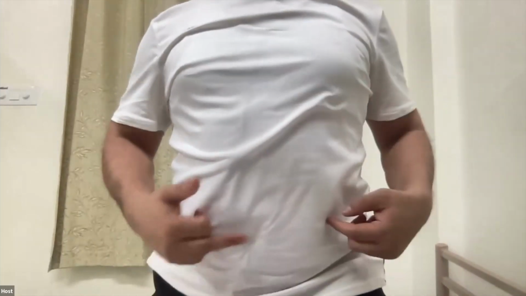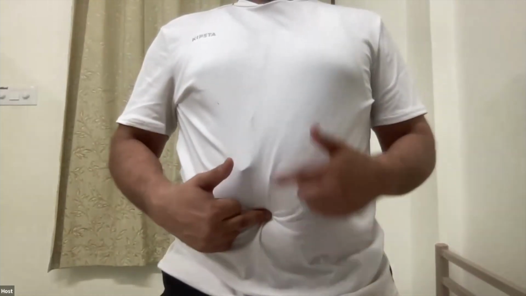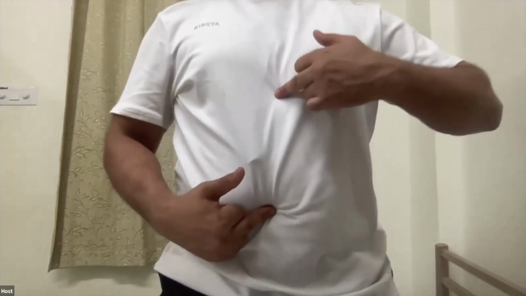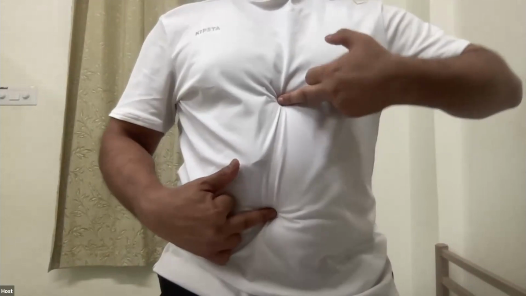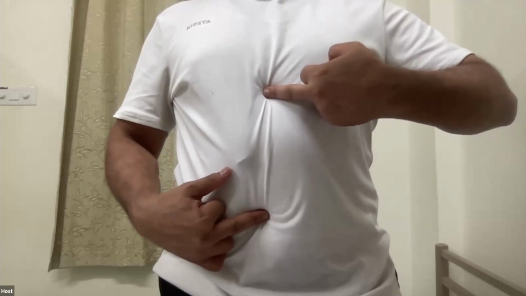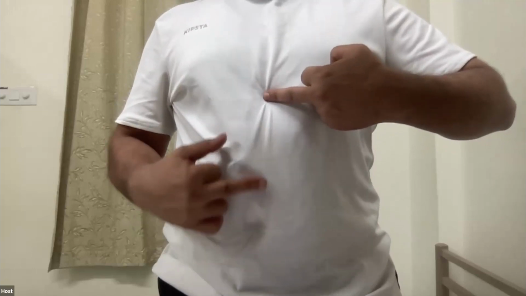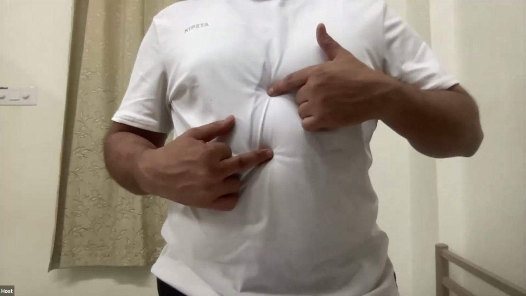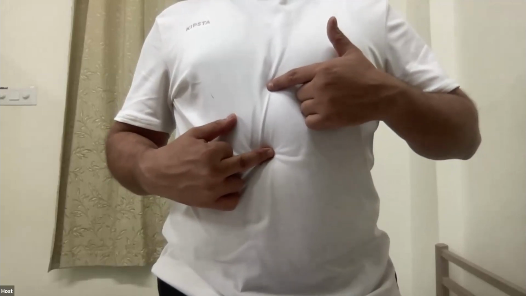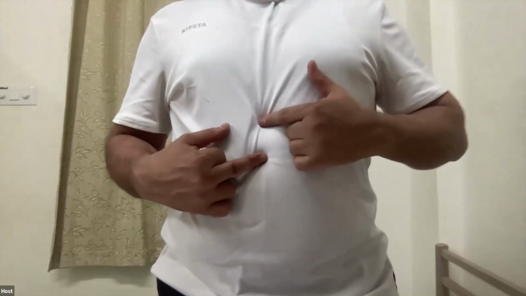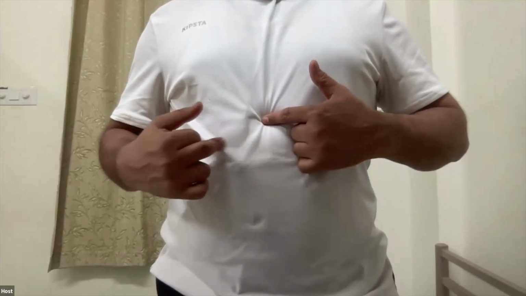Another way to find it, I will tell you how to find it in females. So this is the navel, and this is the sternum bone, the lower part of the sternum. This length is divided in 2 parts. This is the middle part. Half is upper, half is lower. Again we divide this length in 2 parts. This is the CV14 point.